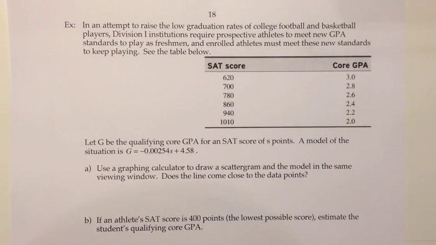Alright, on this page we're going to look at another example, but this one involves data, so let's see how this one goes. In an attempt to raise the low graduation rates of college football and basketball players, Division I institutions require prospective athletes to meet new GPA standards to play as freshmen, and enrolled athletes must meet these new standards to keep playing. See the table below.